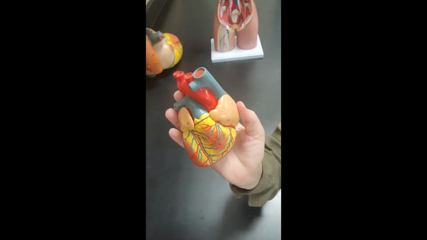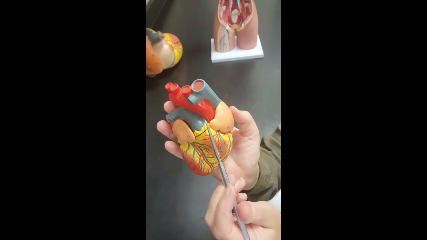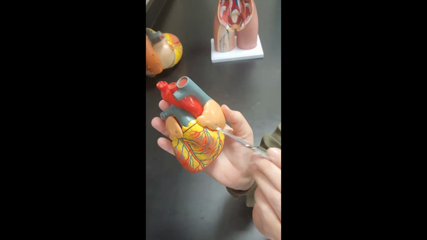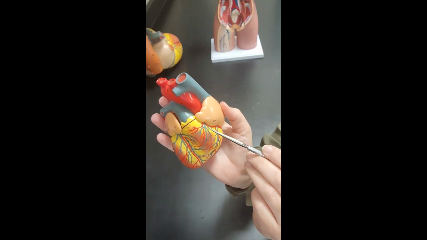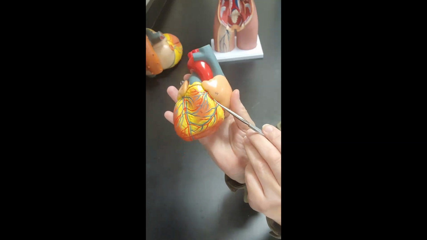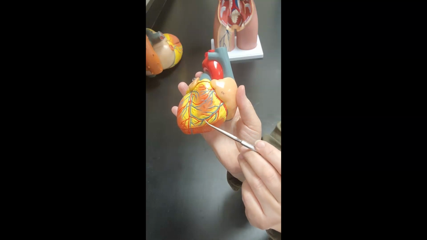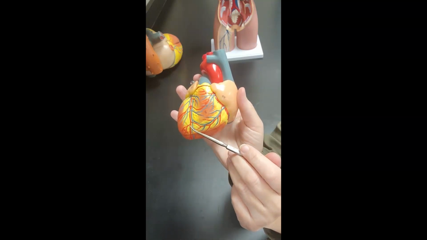Let's look at the vessels that feed the heart. The coronary arteries are going to branch off the aorta, and the right coronary artery is going to head this way between the atria and ventricle on the right-hand side. There are some small branches you don't need to worry about, but you're going to come to what's called the marginal artery, and the marginal artery heads along this margin here down towards the apex.